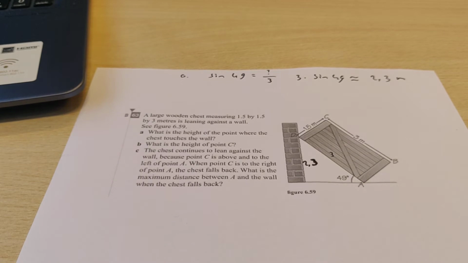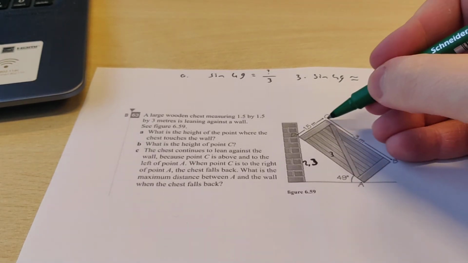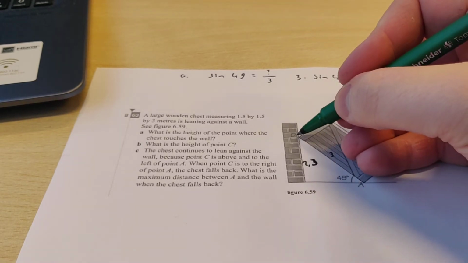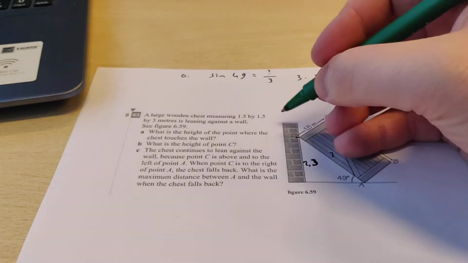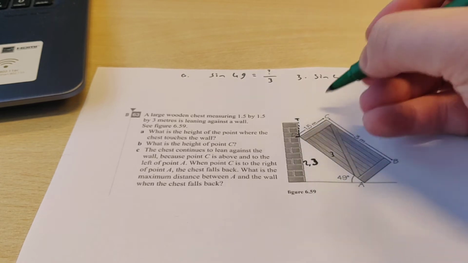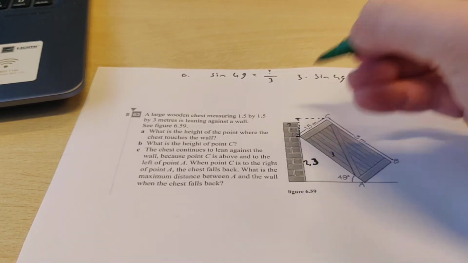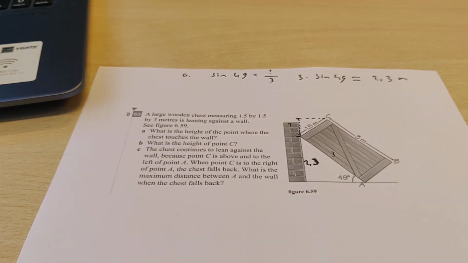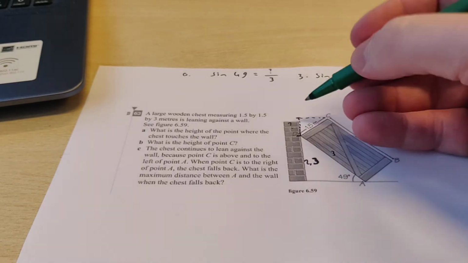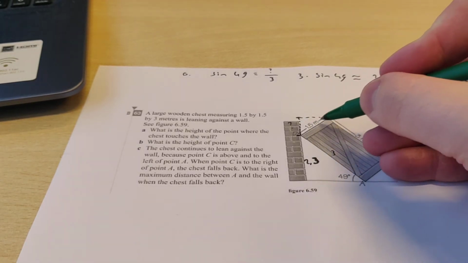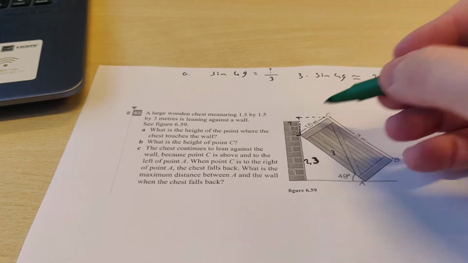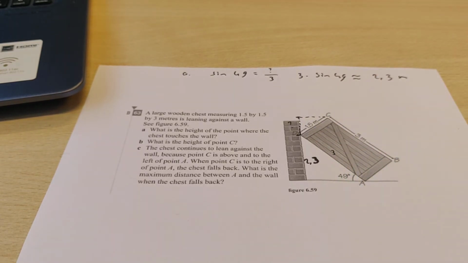It says, what is the height of point C? So what is the height of this point? Well, actually, we already know the height until here, right? So we only need to figure out what is the height until you are at point C. So what is that length? And if you know that length, we can just add 2.3 to it, and then we know the total height. Here we already know that this length is 1.5, so we need to know an angle. If we know an angle, we can calculate something.